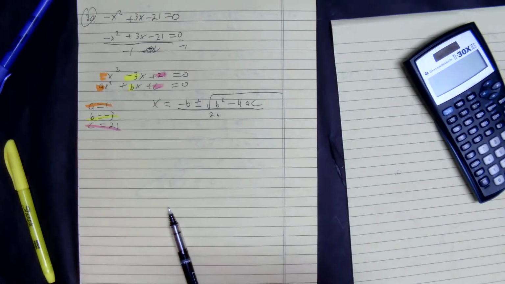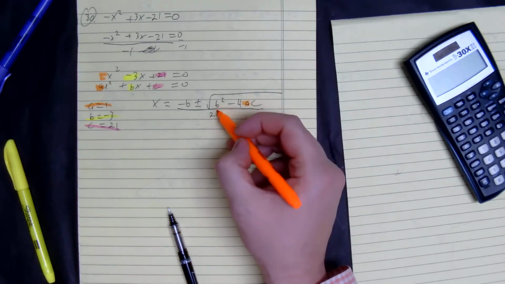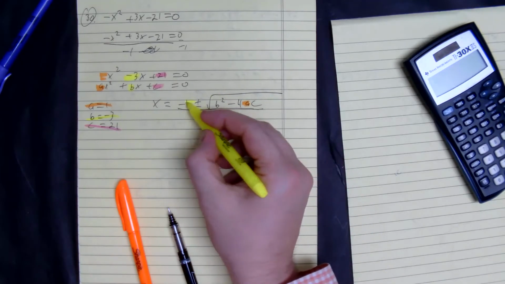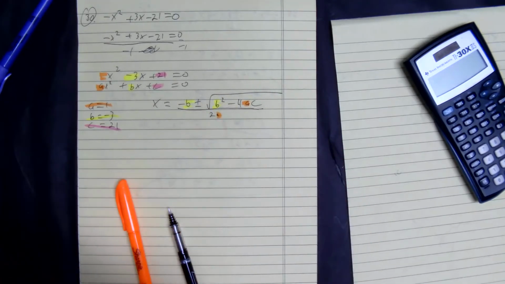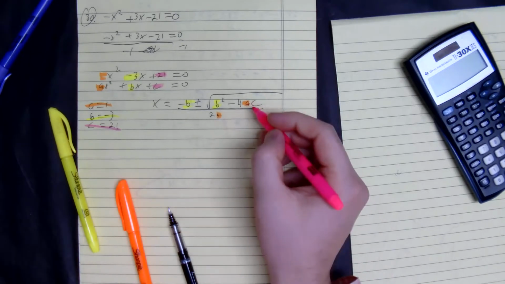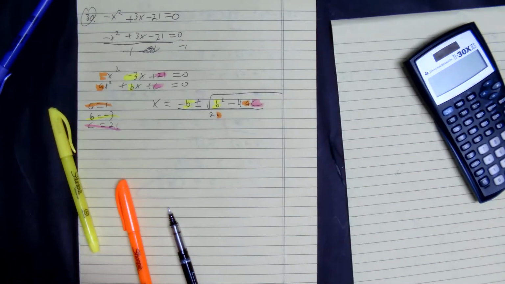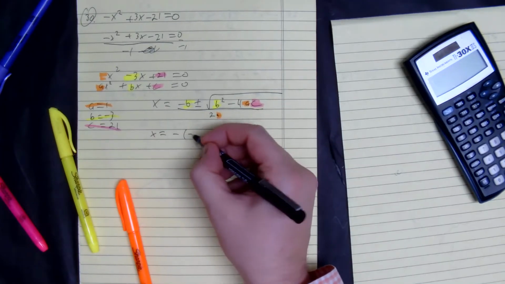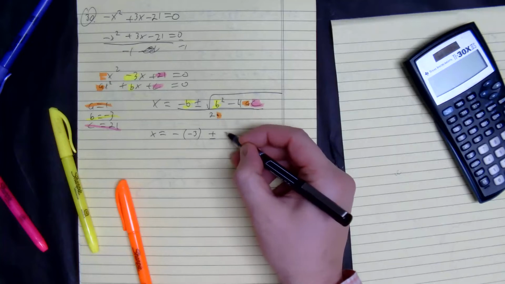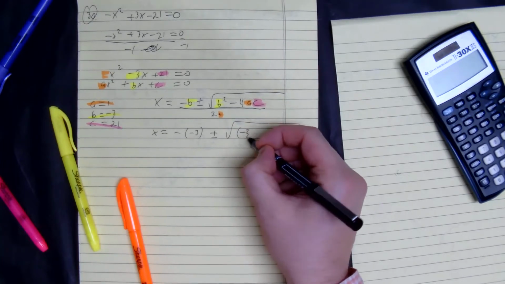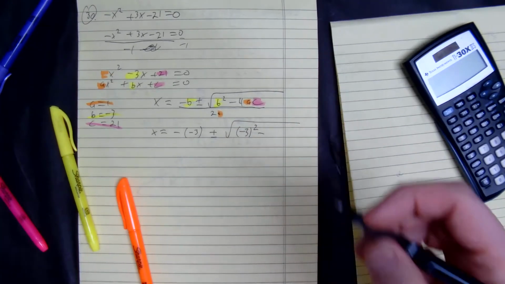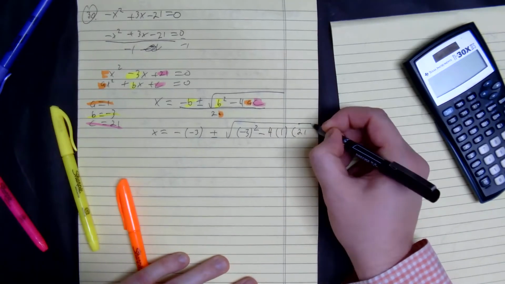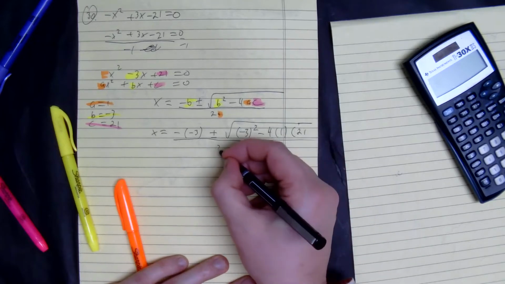So we're going to plug our 1 there, our -3 here, and our c, can't forget that guy, goes right here. So x equals -3 plus or minus the square root of -3 squared minus 4 times 1 times 21 all over 2 times 1.